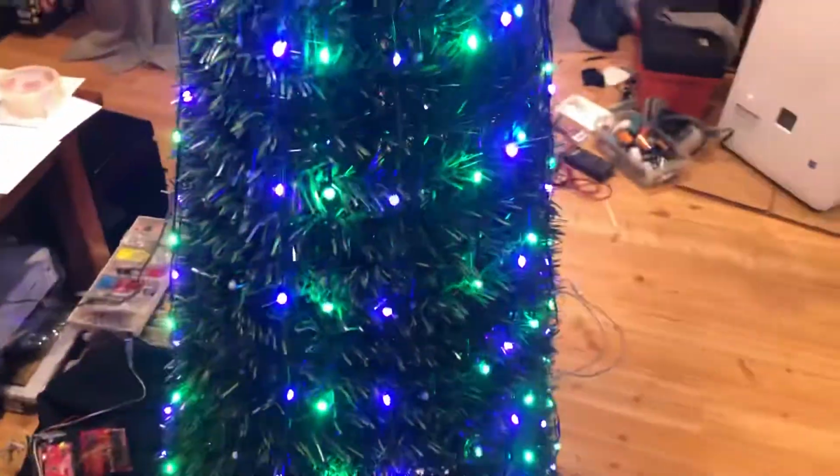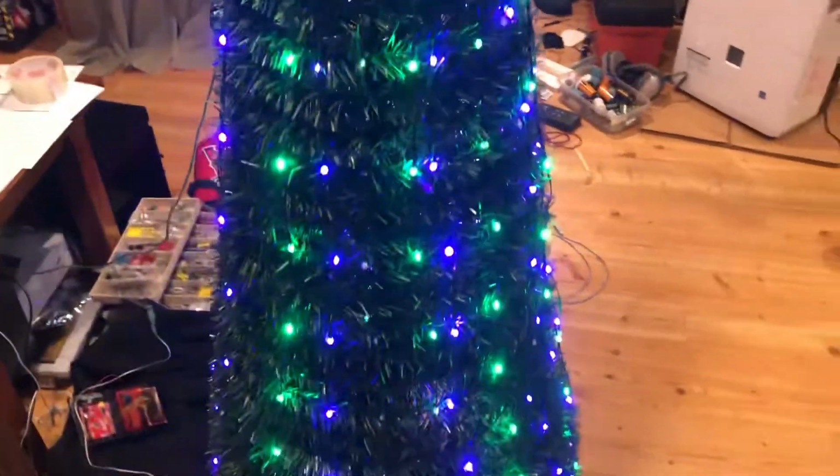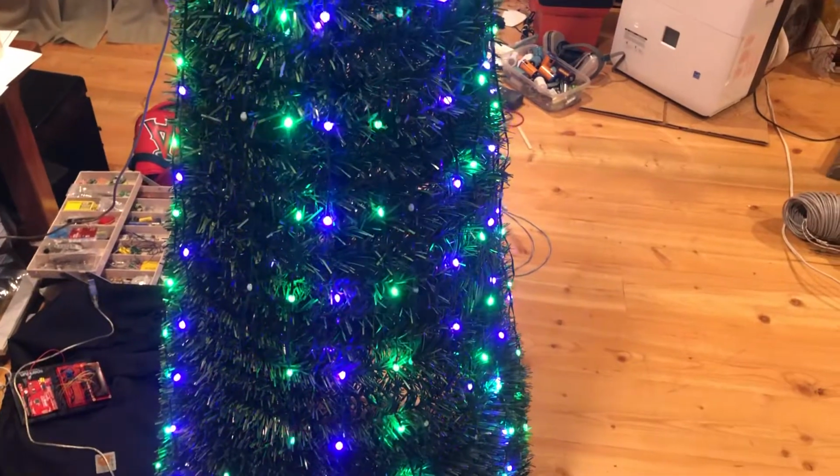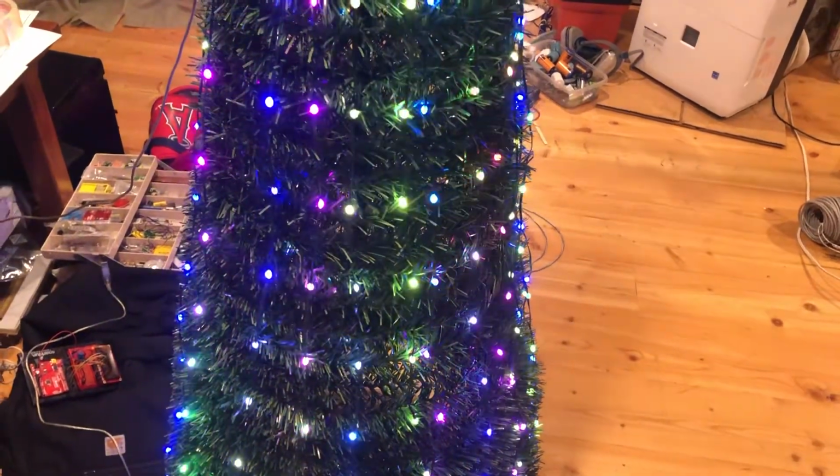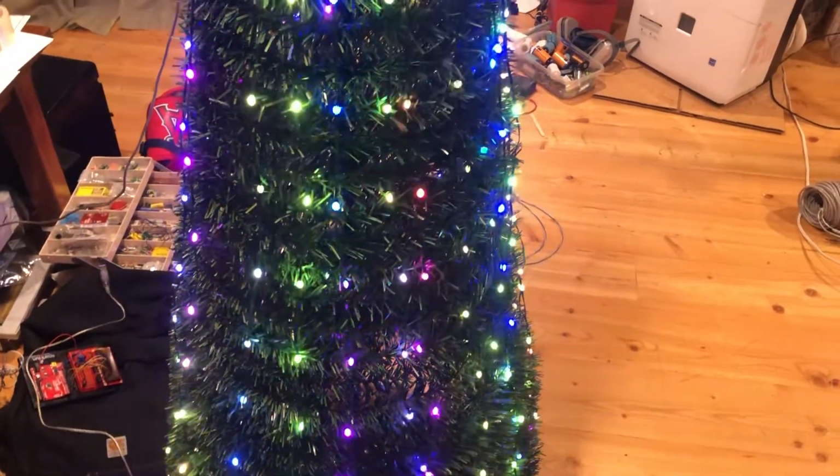So overall, I think I'm pretty happy with the purchase of this tree. I'll put a link to it in the description, and just try and give you some general information on it.